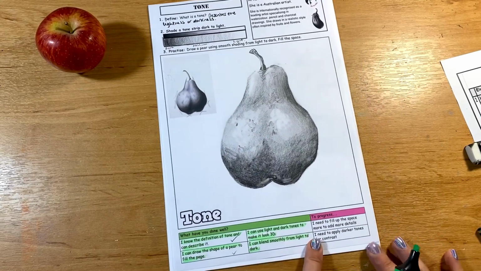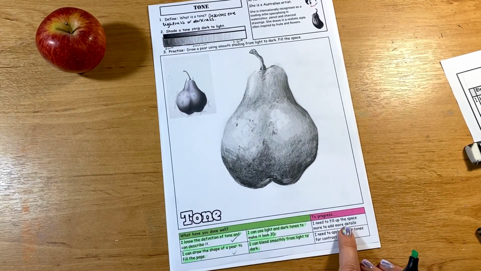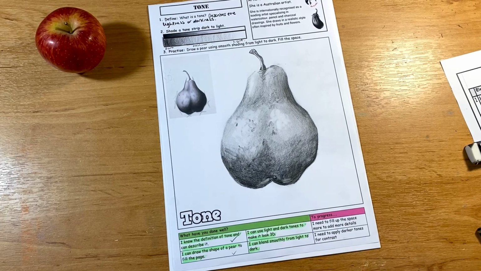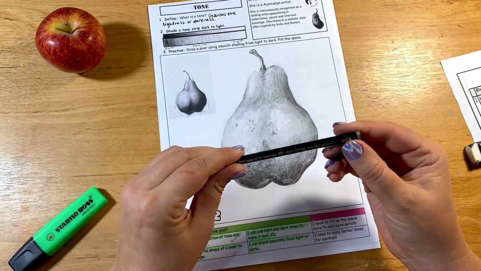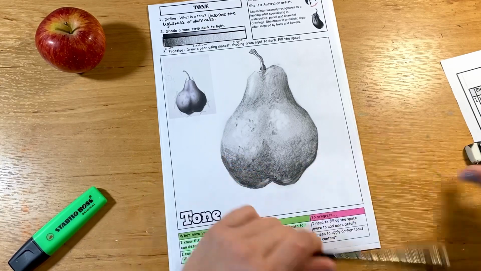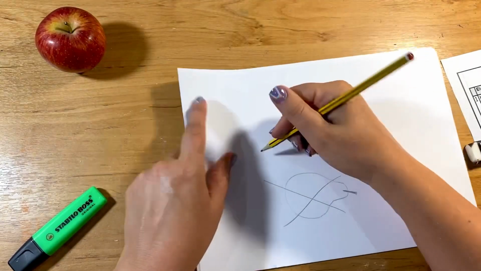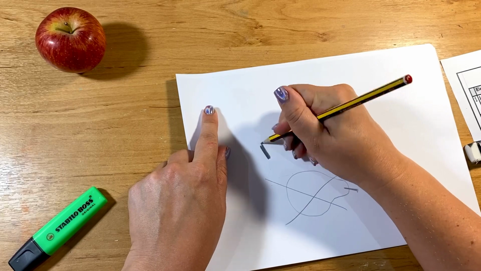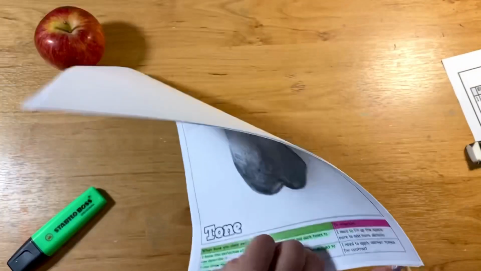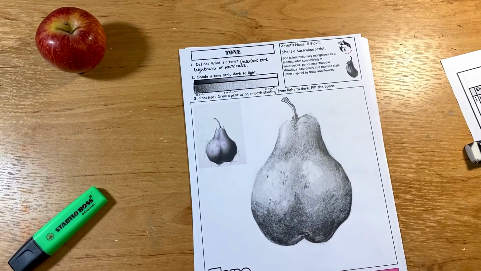Now, typical things where people go wrong is they don't do it big enough, so they can't add the details, and they also don't do the darker tones. So you are going to struggle if you haven't got a 4B or a 3B pencil. You will be able to press hard with a regular pencil. Okay, you will be able to get a darker tone. It just won't be as dark as if you've used an actual shading pencil.